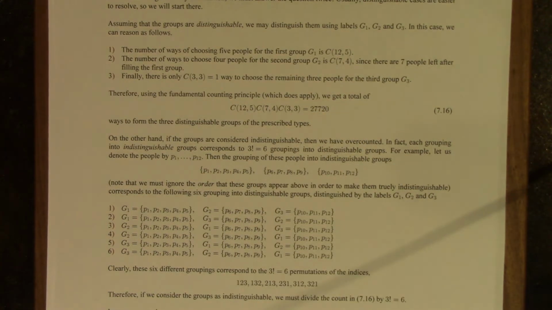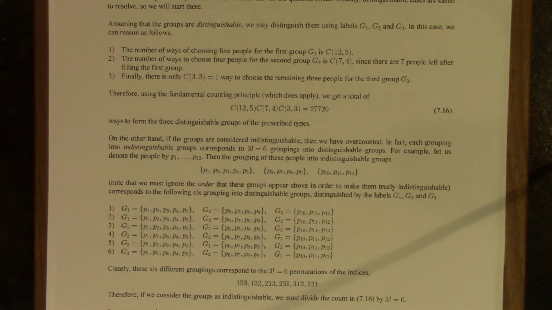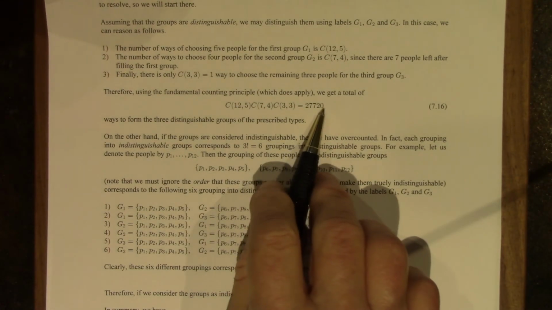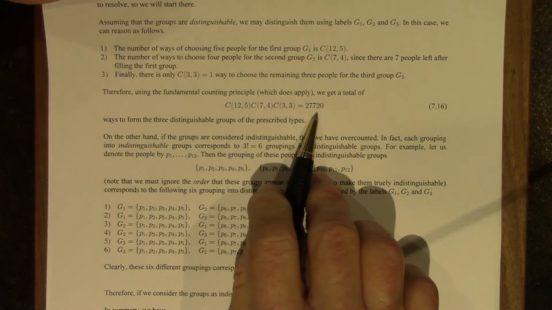So if we're giving out grades, we have distinguished the 3 groups. We can give the A's to group G1 or to group G2 or G3. We can give the B's out and give the C's out. And this is how many ways it can be done. How many ways the grouping can take place.